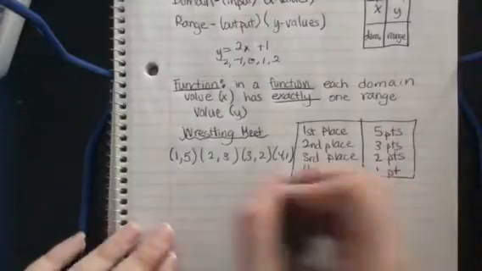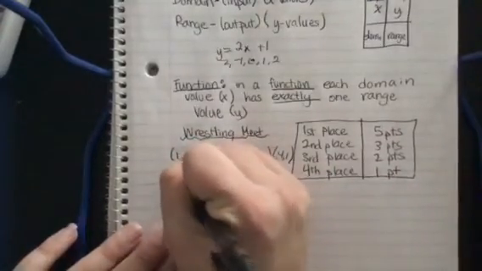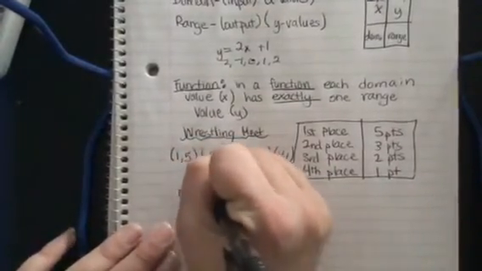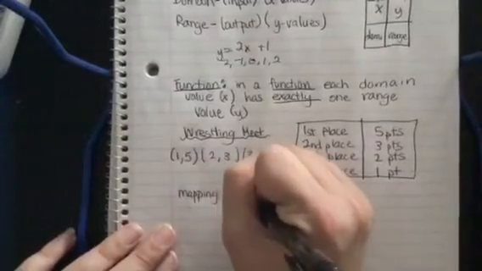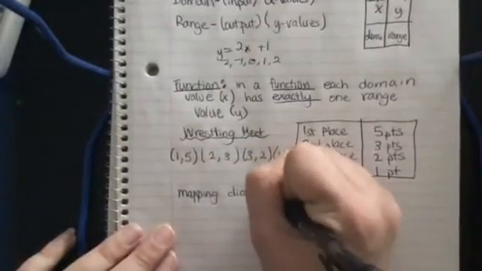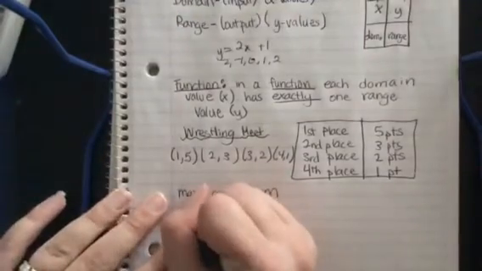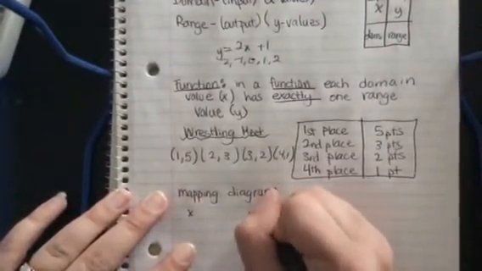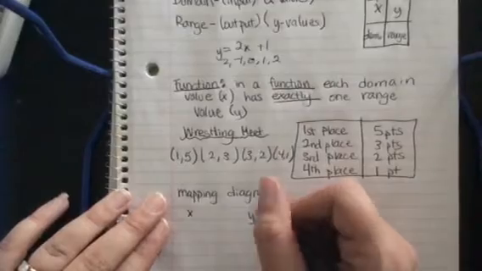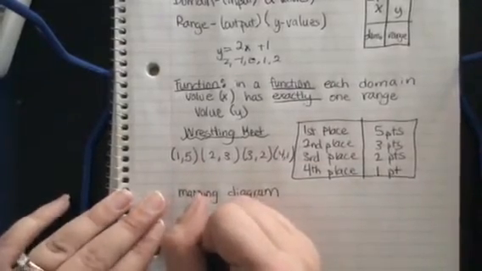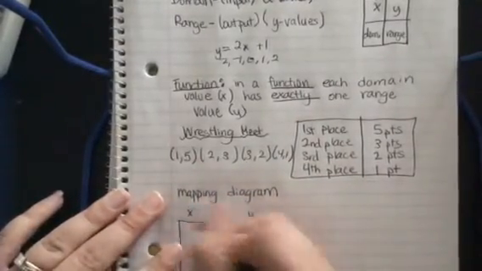So this is where we're going to put in what I said earlier. And if you run out of space at any point, just flip to the next page, into a mapping diagram. That's what it's called. I'm not worried that you know what it's called, but just so you know. And with a mapping diagram, we're going to put our x values and our y values separately. Okay? And it kind of looks like a table.